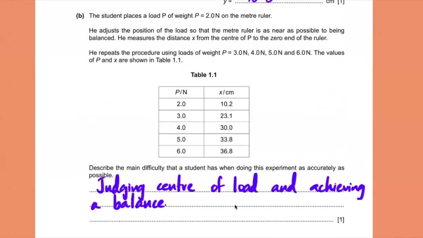You were asked for any one. I've written both of these. So either you can say that judging the center of the load is difficult or achieving the balance is difficult.